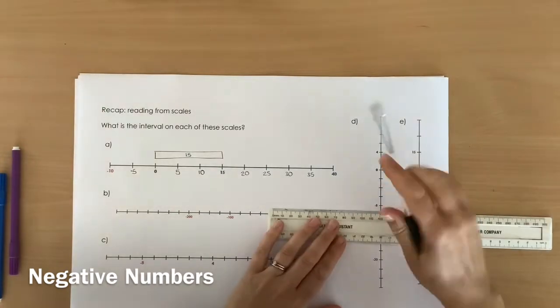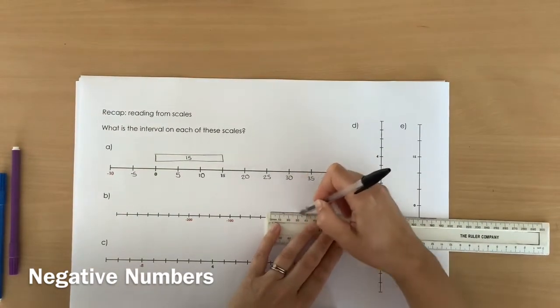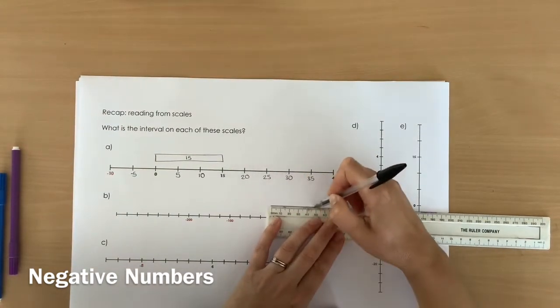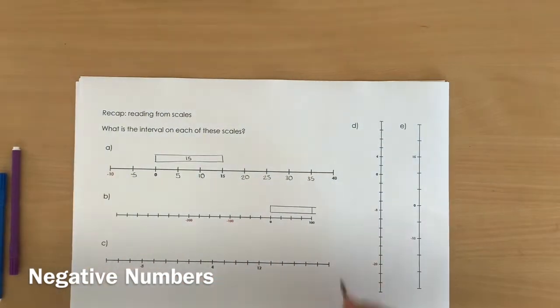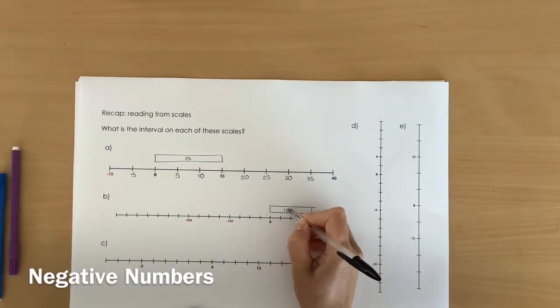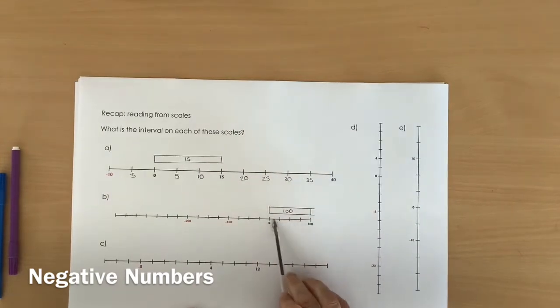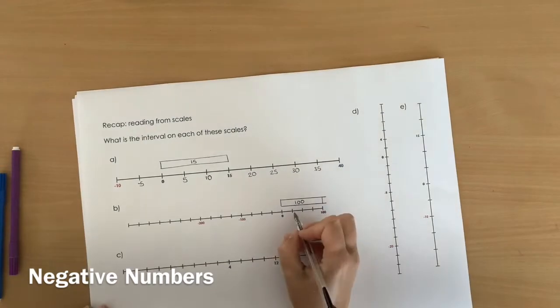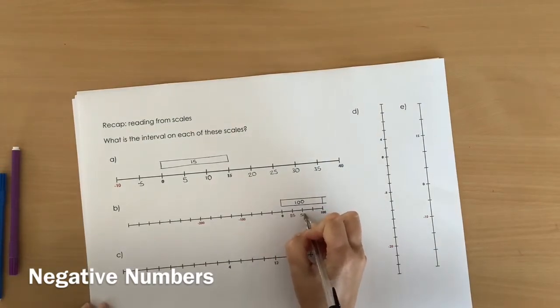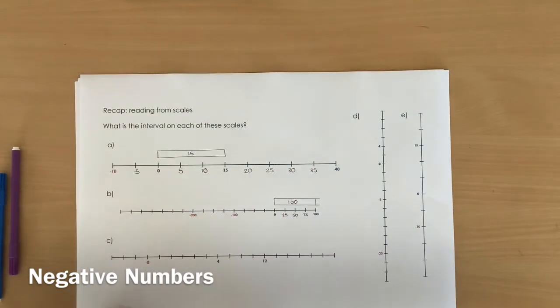If I were to draw a bar, I would draw it like this. Oops, wouldn't quite draw it like that. This bit here is worth 100, and I need to split it into 4 equal groups. 100 divided by 4 is 25. So I think it's 25, 50, 75, 100.